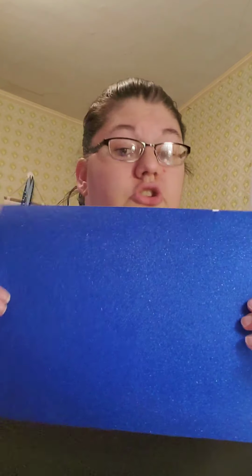Out of my scraps, I also got this kind of lighter brown for the manger. And for the silhouettes, I'm going to try and use some vinyl, and this is a glitter blue vinyl. Alright, so now that I've got my paper picked out for the project, I'm going to start cutting.